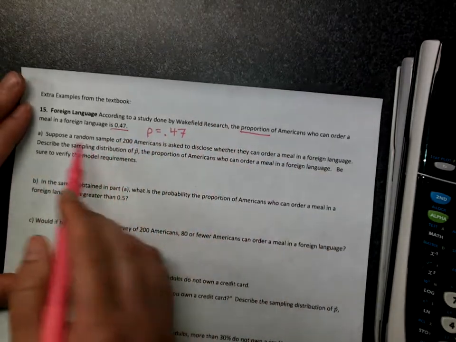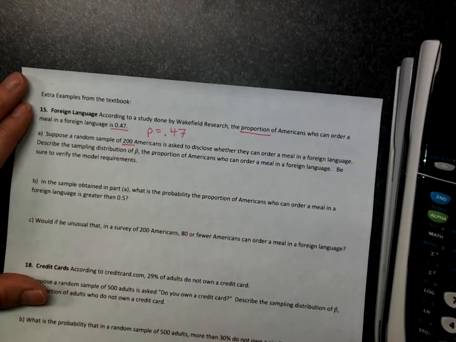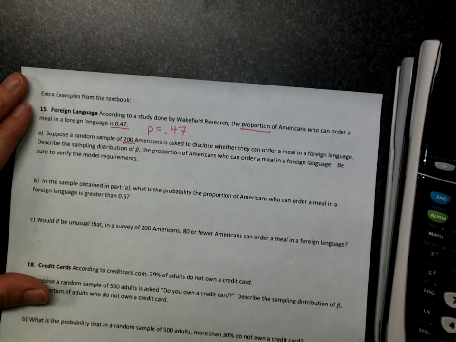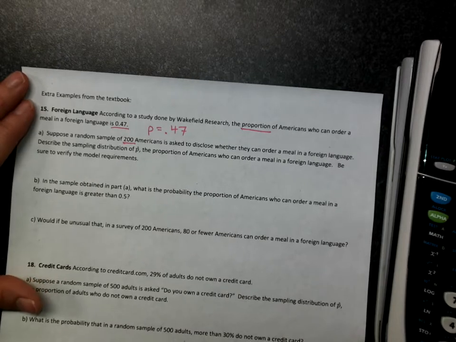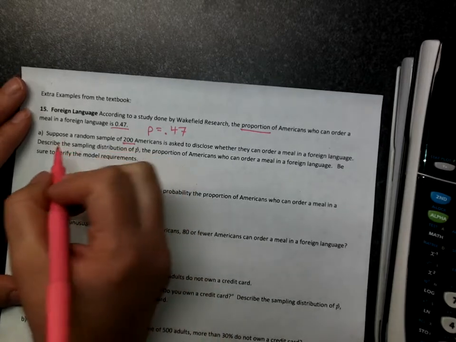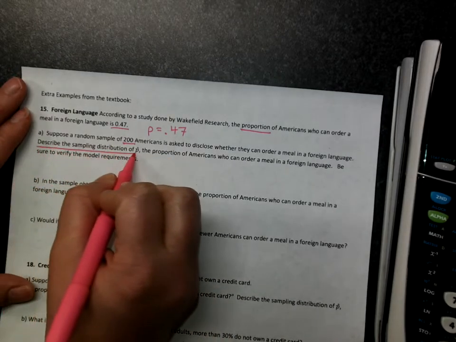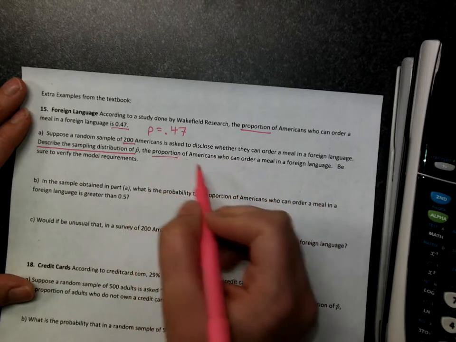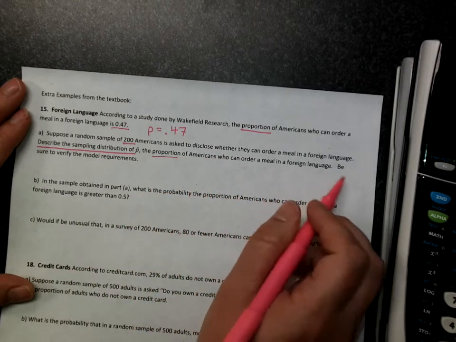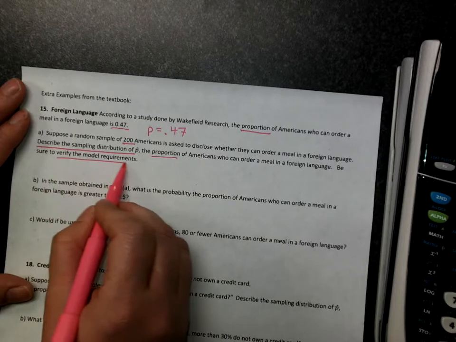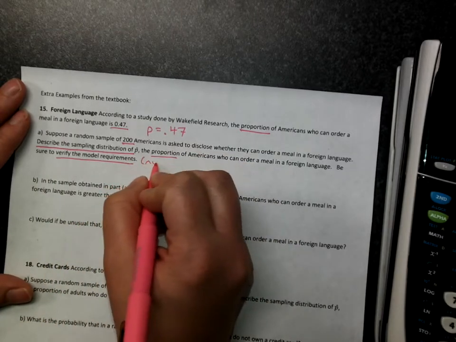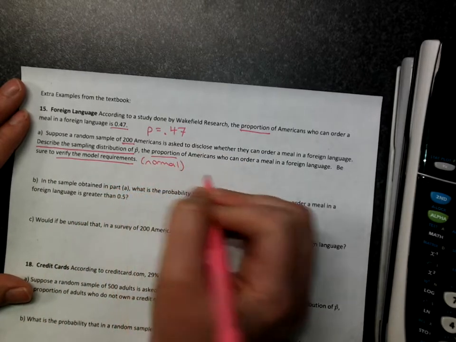It says, suppose a random sample of 200 Americans is asked to disclose whether they can order a meal in a foreign language, and it asks you to describe the sampling distribution, the proportion of Americans who can order a meal in a foreign language. Be sure to verify the model requirements. That's to make sure that the shape is normal.